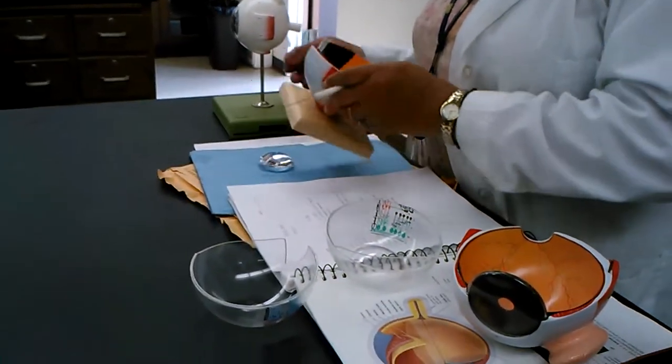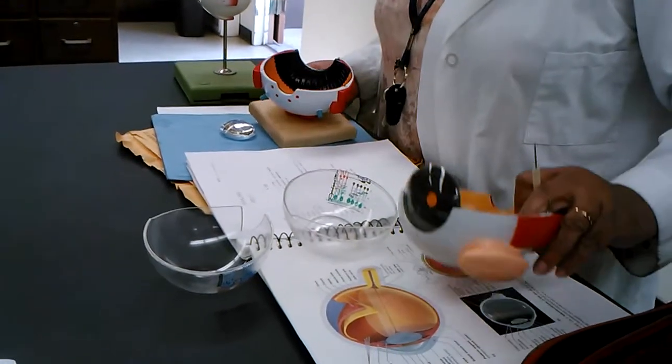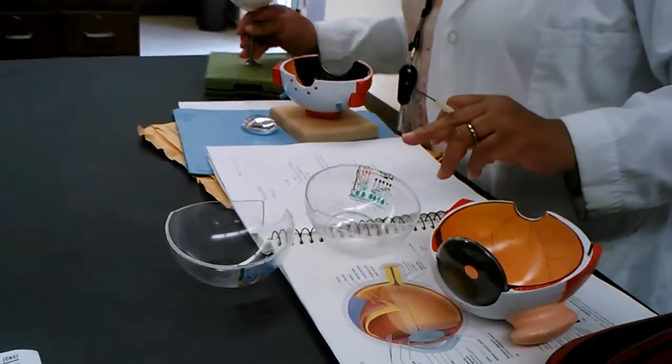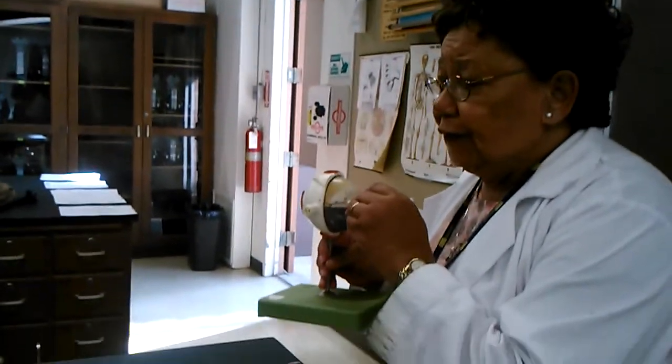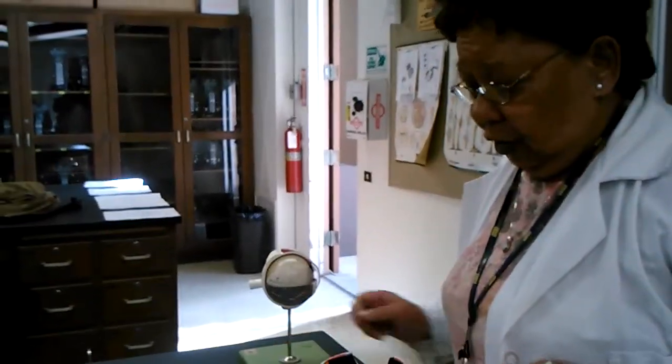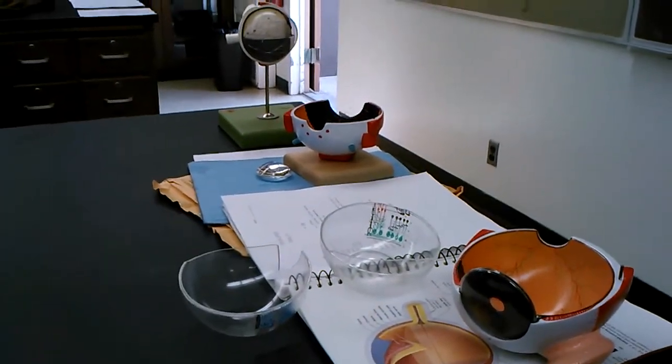So the optic disc, not seen very well on here. This is the optic nerve, by the way, and in front of the optic nerve will be the optic disc. So I have to show you one. You need to come up front.